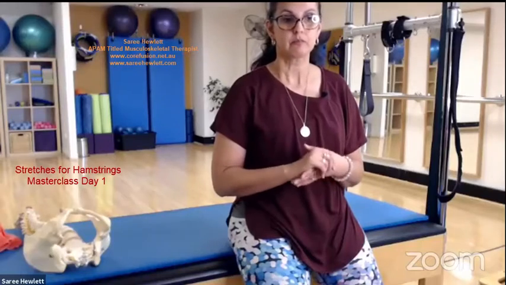So with your hamstrings, what can we do with those? So, depending on what the problem is.